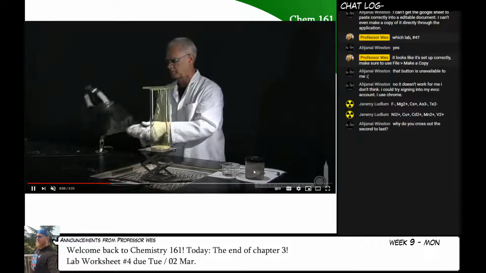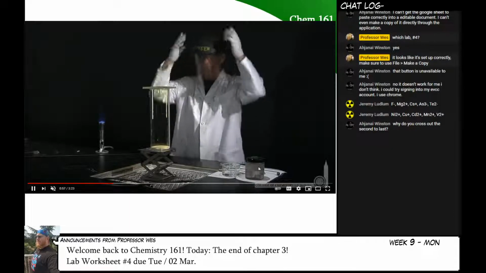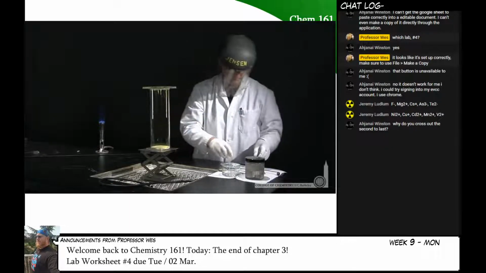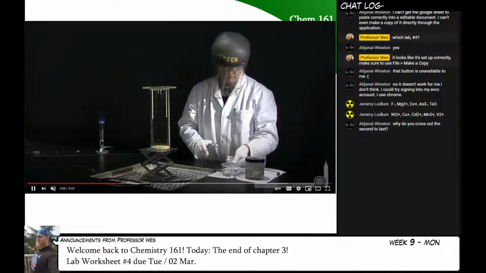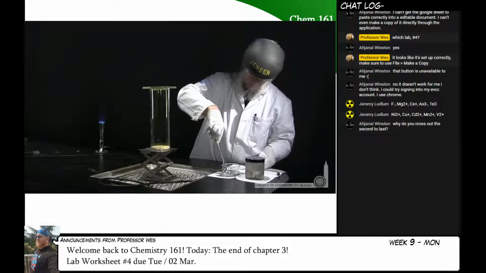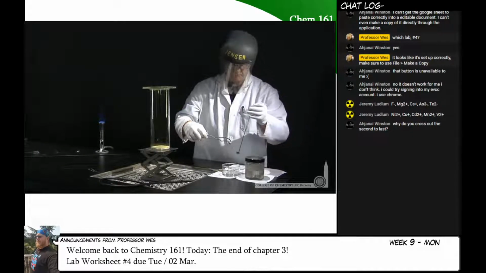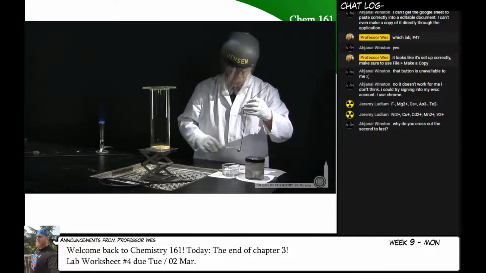So what Lonnie's doing is he took some sodium out of this container here. It's hard to see, but there's a liquid in there. That liquid is mineral oil, and he just put it in hexane. The hexane is just a wash to get off the mineral oil. He's going to put it in this scoop.